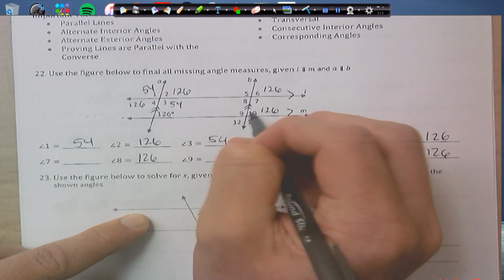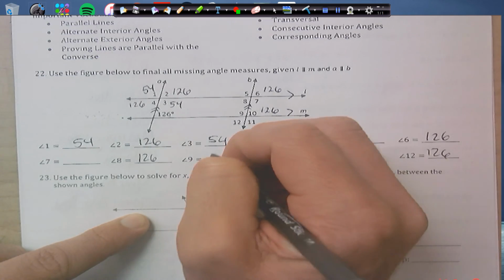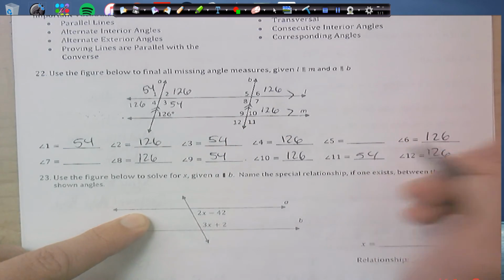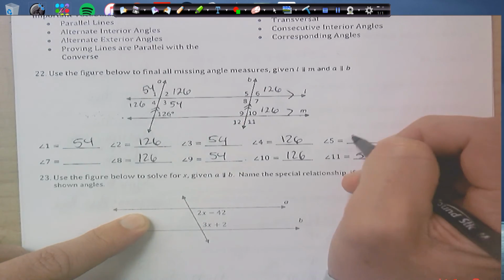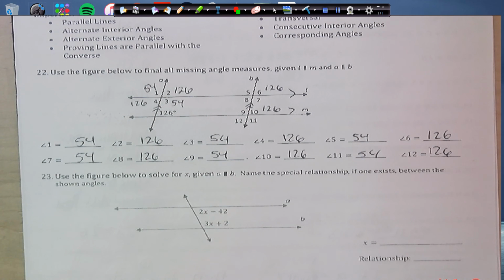9 and 10 are supplementary, so they're going to add to 180. So 9 is 54. And 11 is 54 because they're vertical. Same thing, 5 up here is going to be 54 because it adds to 180, and 7 vertical is 54. So we have a nice 54 or 126 that makes up our whole shape.